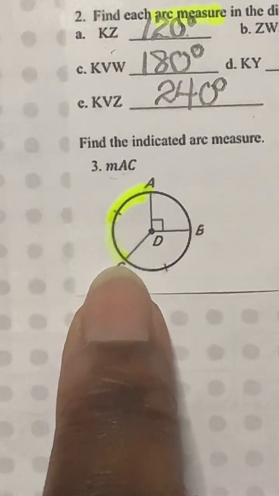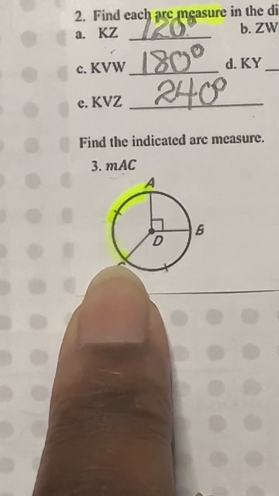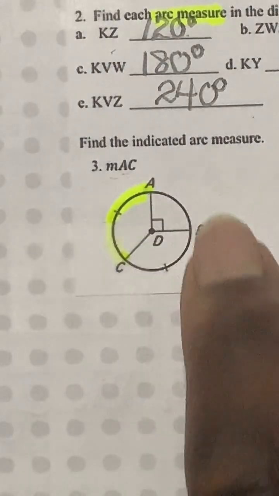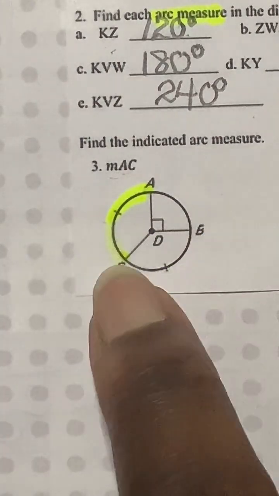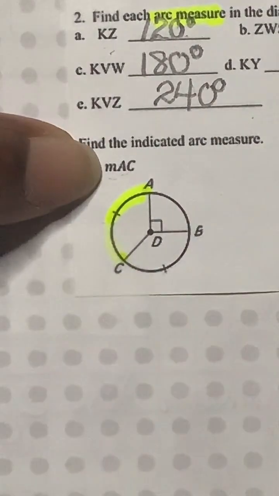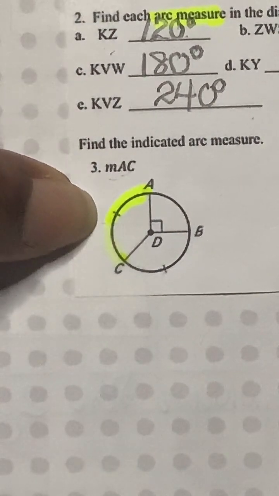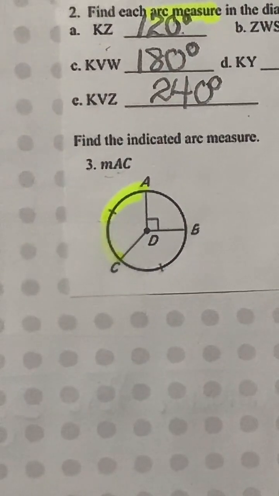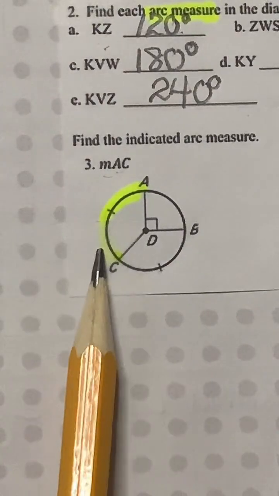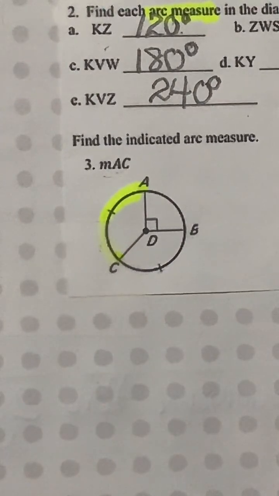Do we see the difference? If they mention all three letters, they're talking about the major arc. They're only mentioning two, so they're talking about the minor arc. So, how can we find the measure of this minor arc?